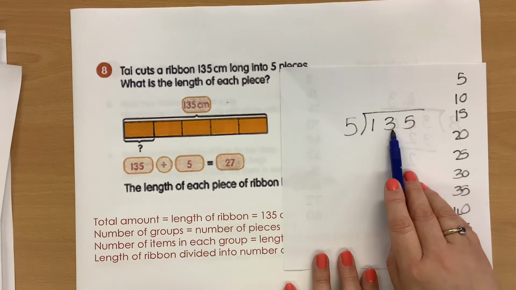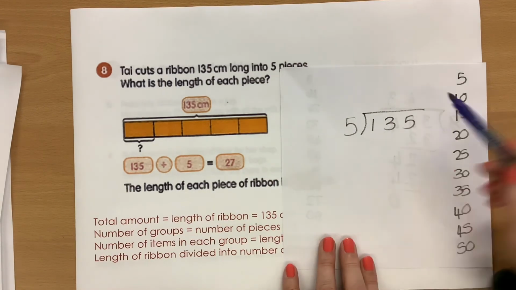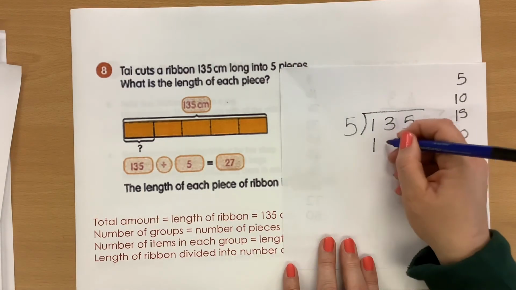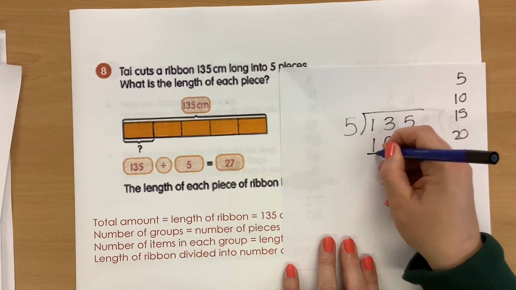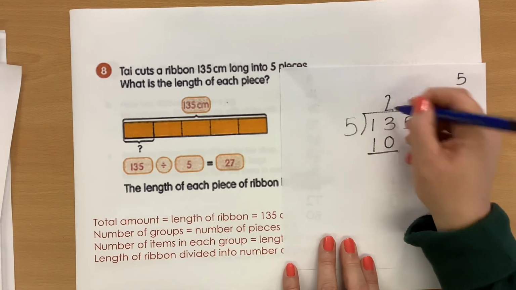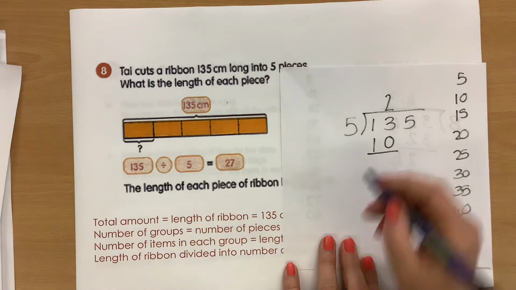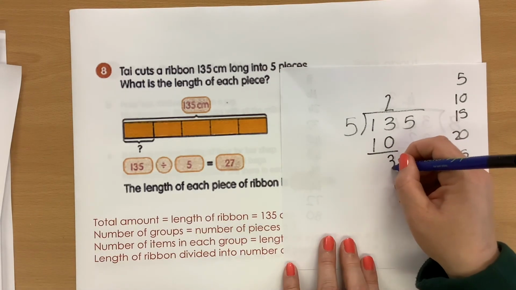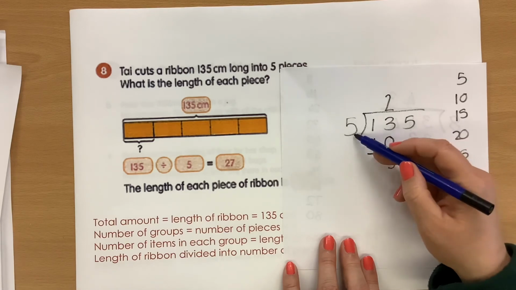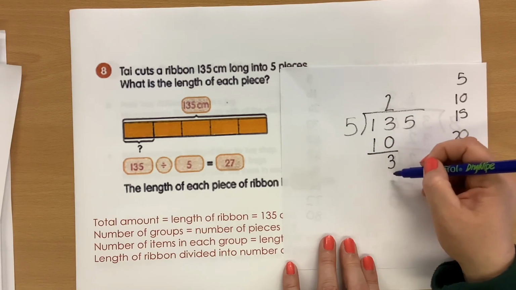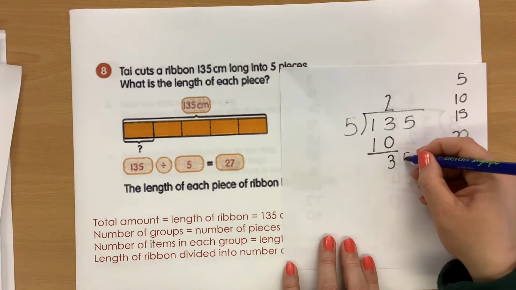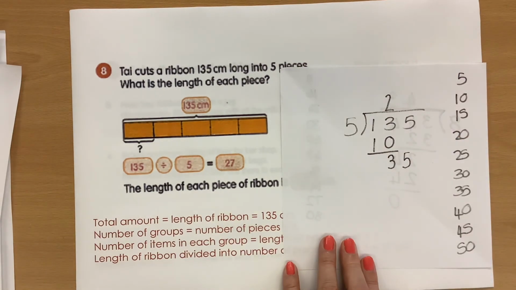Can we share that equally into 5 groups? If I look at my 5 times table, I'll know that I can share 10 of those. And if I share 10 of those into 5 equal groups, that will be 2 tens in each group. And I'll have 3 tens left over. I can't share 3 tens equally into 5 groups, but I can regroup 3 tens for 30 ones and add them onto the 5 ones that we have in the ones column.